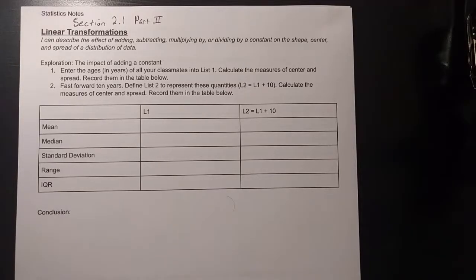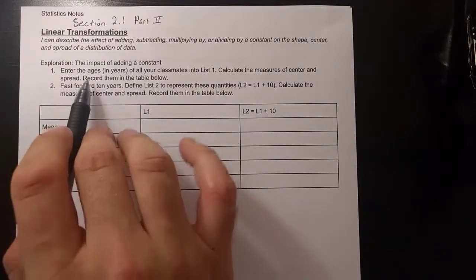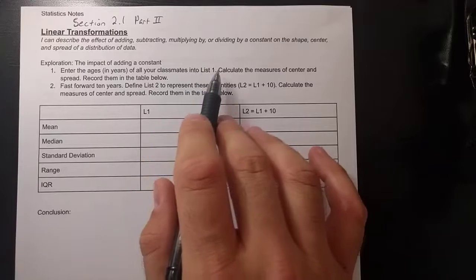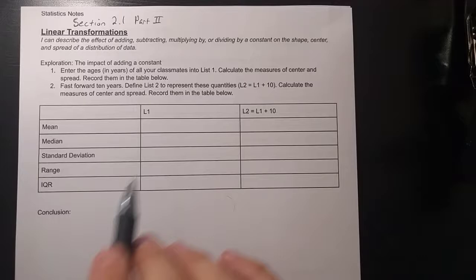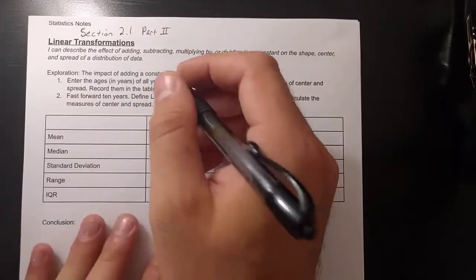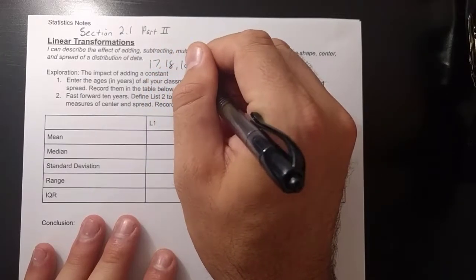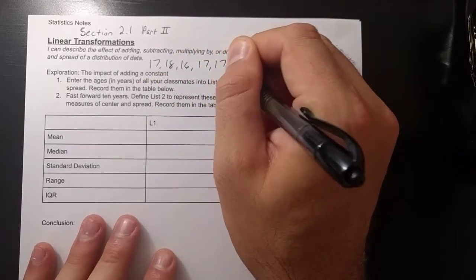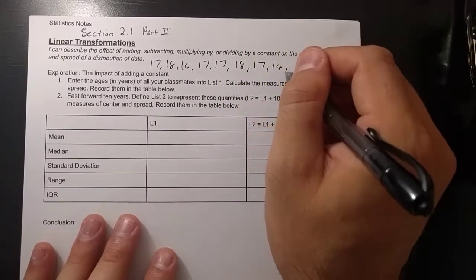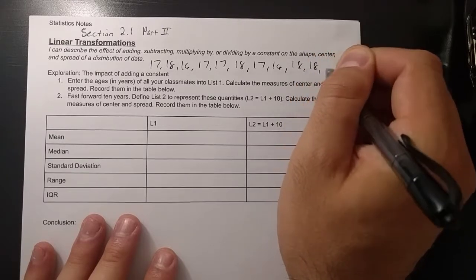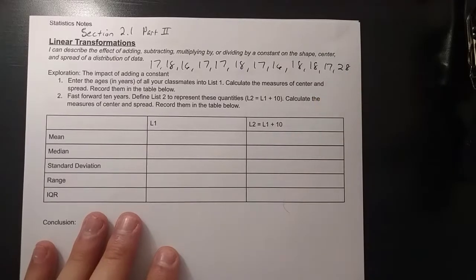We're going to work on the notes here. So the first one, we're going to do the impact of adding a constant. We're going to enter the ages in years of all your classmates into list 1. You're going to calculate the measures of center and spread, record them in the data table below. So I'm going to make up a data set based on what ages probably should be for students. So 17, 18, 16, 17, 17, 18, 17, 16, 18, 18, 17. I'm going to throw my age in there at 28.